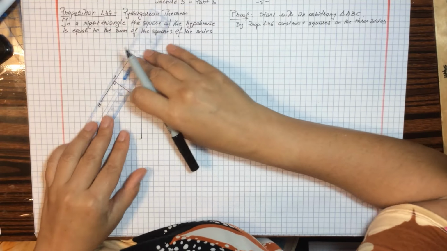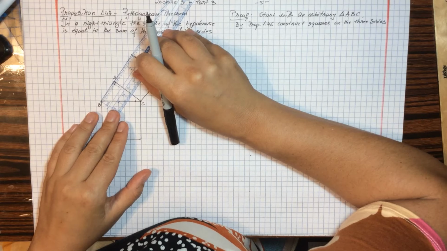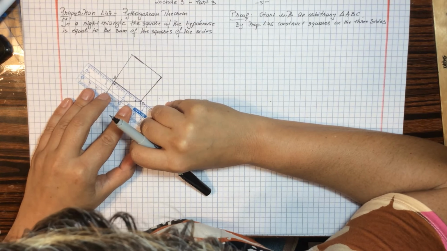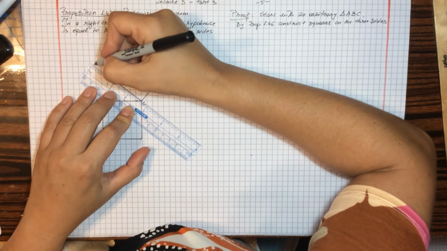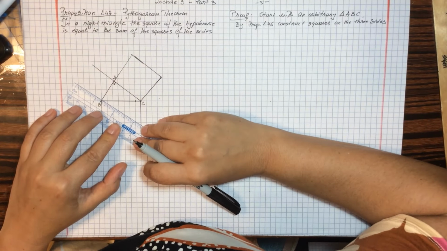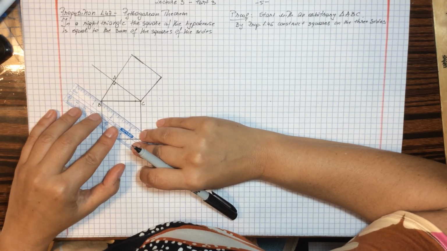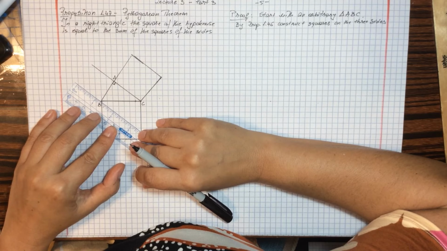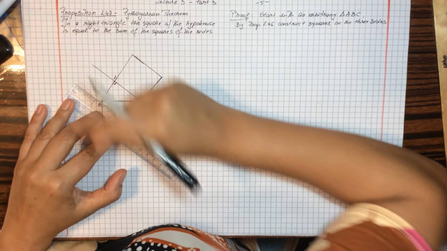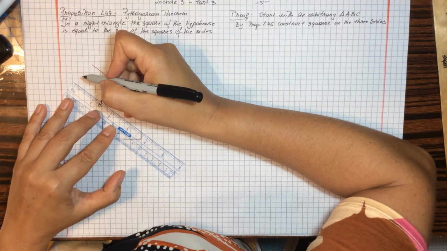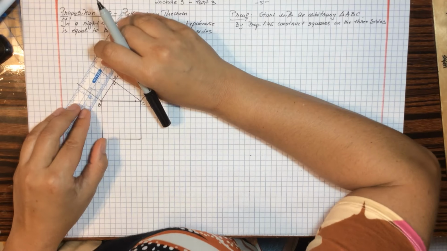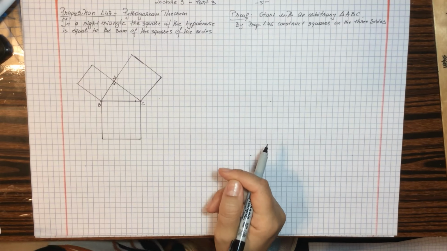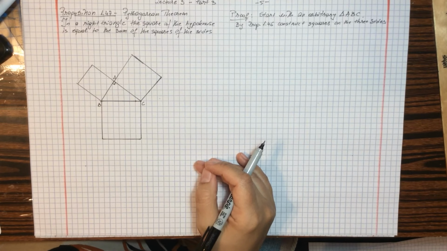And here, I'm trying the other one. So these are the three squares that are built on the sides A, B, C respectively.